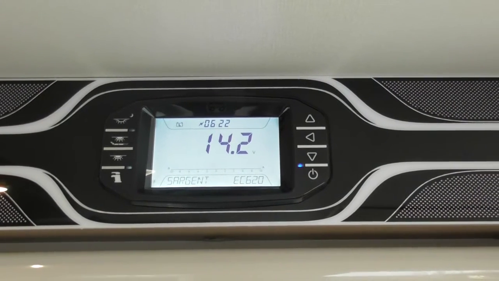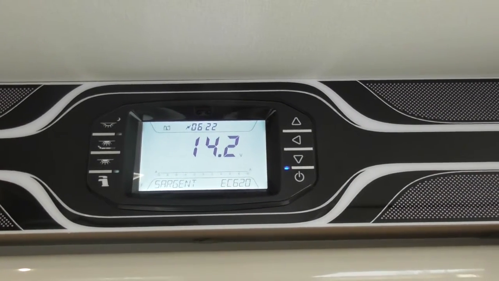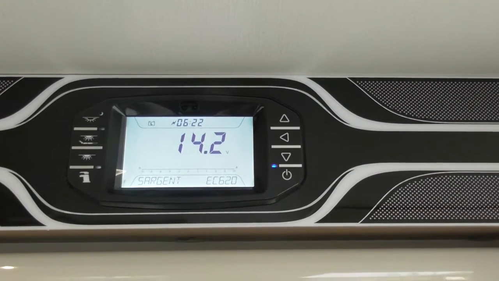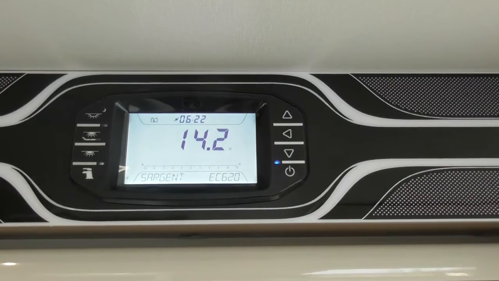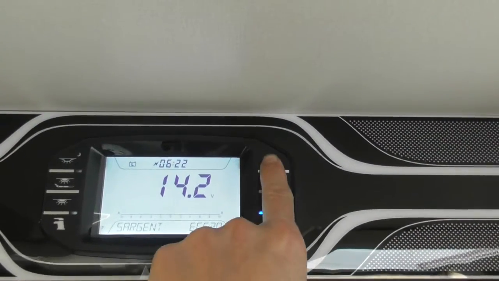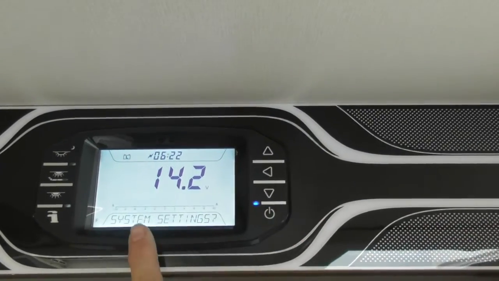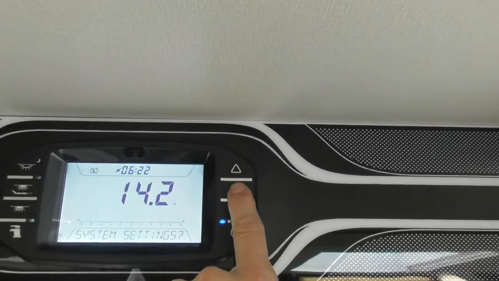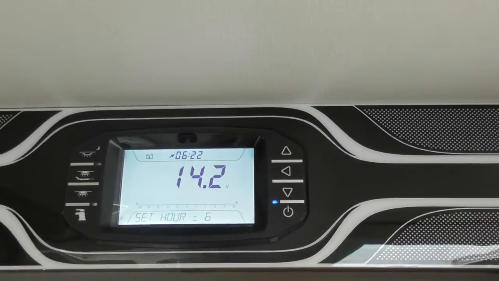This is part 2 of the Swift command control system and control panel. Today we are looking at how to change your clock or other settings which may be in the system settings. So if you press the menu button up or down until you see system settings on the bottom of the screen, press the arrow button which is pointing towards the screen.